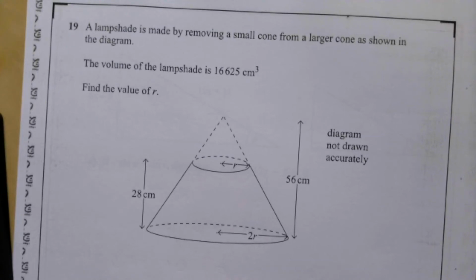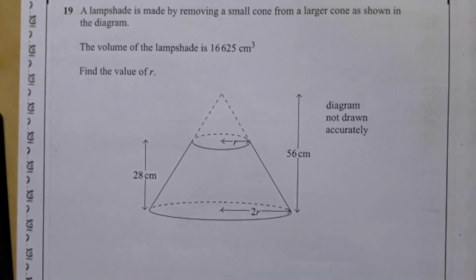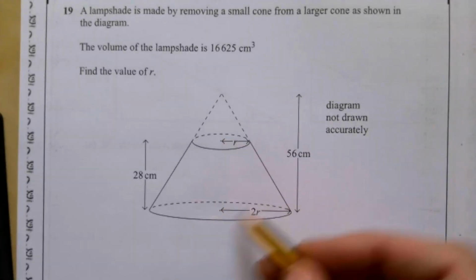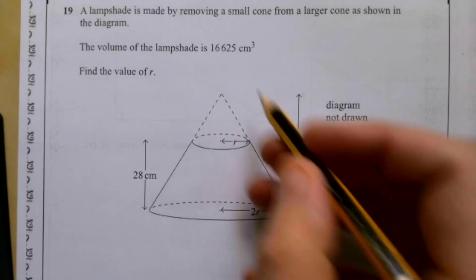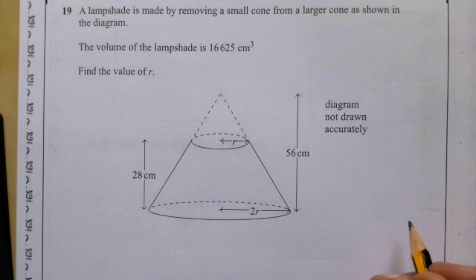A lampshade is made by removing a small cone from a larger cone as shown in the diagram. The volume of the lampshade is 16625 centimeters cubed. Find the value of R. So we're going to find the volume of the big cone and the volume of the wee cone using the formulas. Then we subtract them, and that's going to give us 16625.